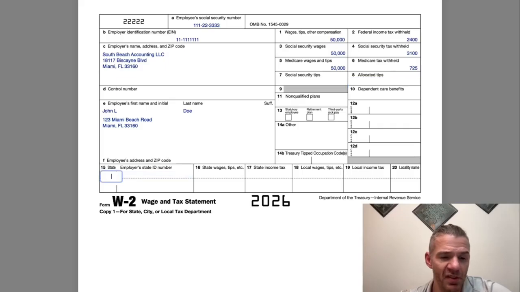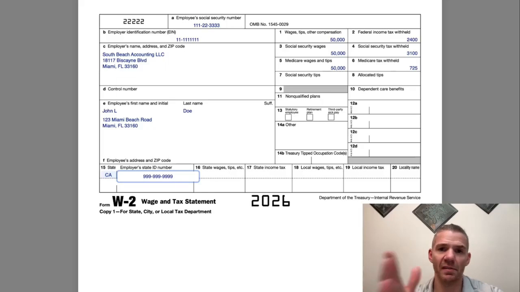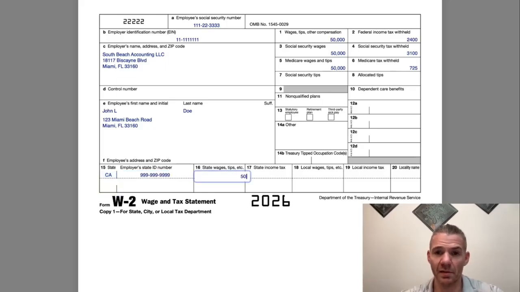And then whatever your state is, so for me it's Florida and we don't have any state income taxes. But let's say you live in California, then it's going to be something very, very similar. They'll have a number for this is your employer's state number. So whatever number is through the employer, and then your state wages will be the same as your wages in box 1. And then your state income tax, we can say, is $1,200 because California has high taxes.